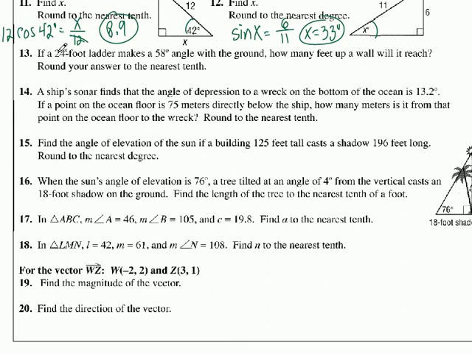Okay, look. So this 24-foot ladder makes a 58-degree angle with the ground. So here's the ground, right? Now the ladder's not straight up against the wall, is it? It's leaning. Ladders don't usually go completely straight up, do they? It leans. Now that's not exactly 58, but it's good enough for us.